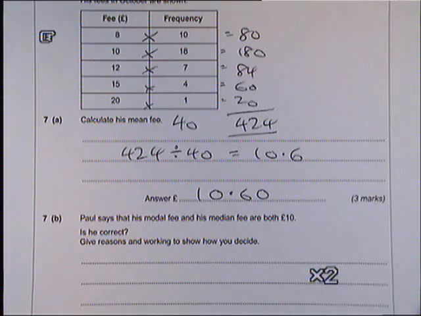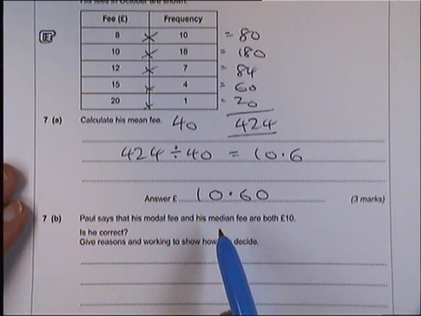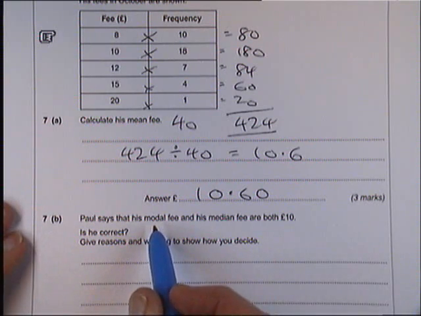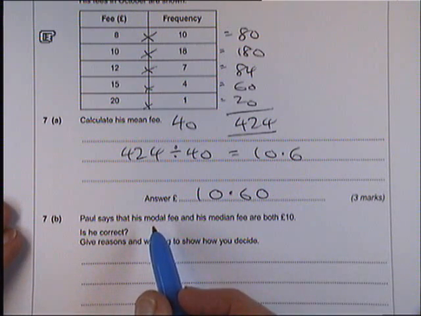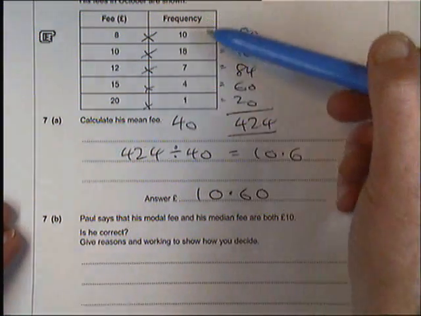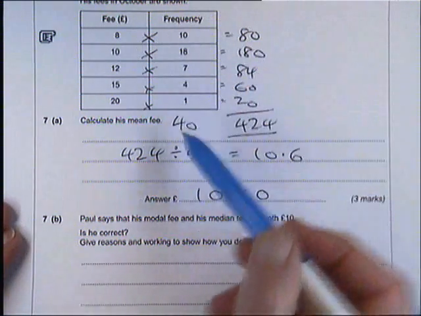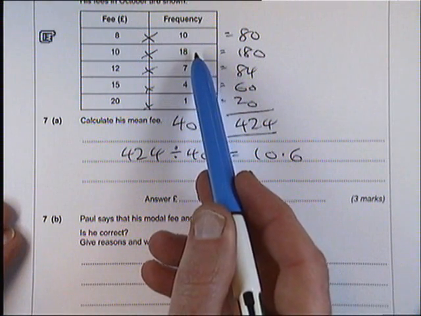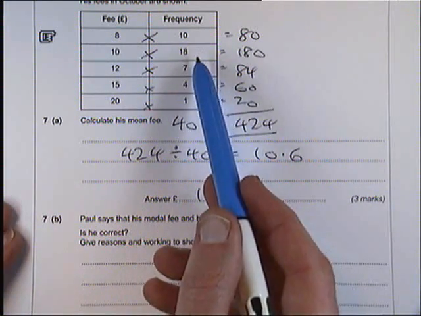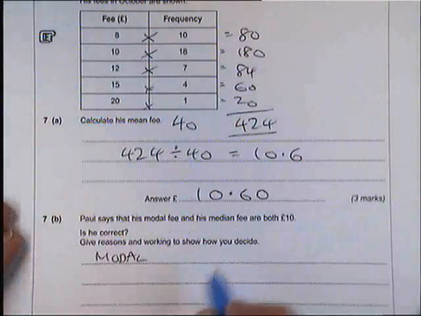£10.60. The next part of the question, Paul says that his modal fee and his median fee are both £10. Is he correct? The modal fee is the most common fee. It's the fee he got more times than any other. So in the frequency column, you look down to find the biggest number. The biggest number in the frequency column is 18, which means he got a fee of £10 more times than he got any other fee. So the modal fee is this £10 over here.